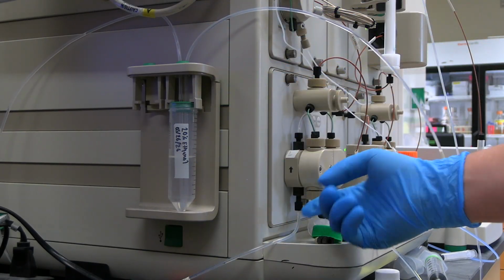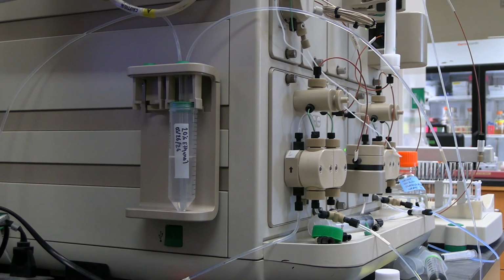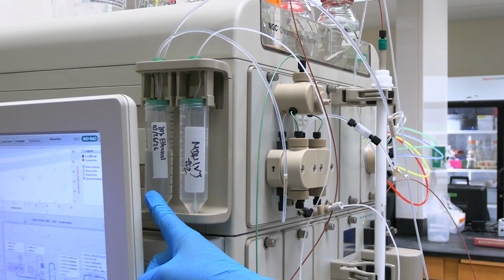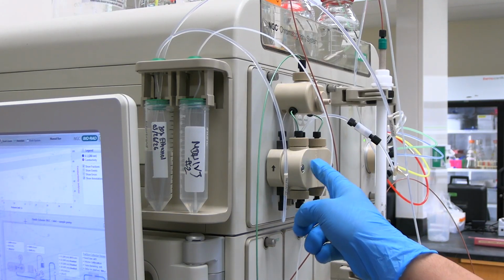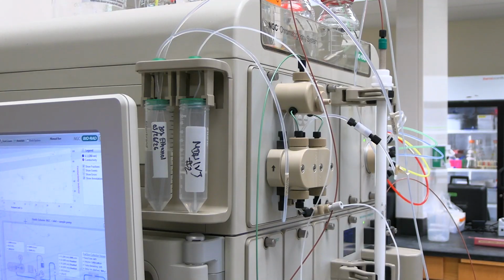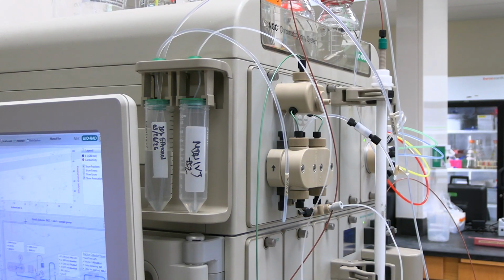There are two rear seal wash reservoirs. The lower reservoir is for both system pumps A and B. The upper reservoir is for the sample pump. The rear seal wash is 20% ethanol solution. The rear seal wash does not deplete. If the solution has not been changed in a week, replace it. Label and date the reservoir for the next user.